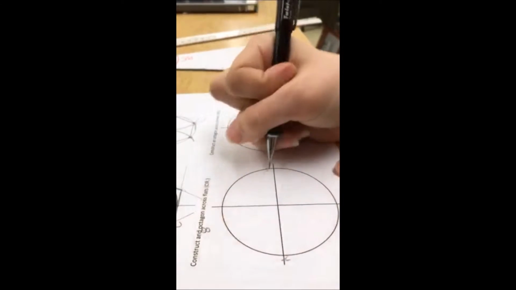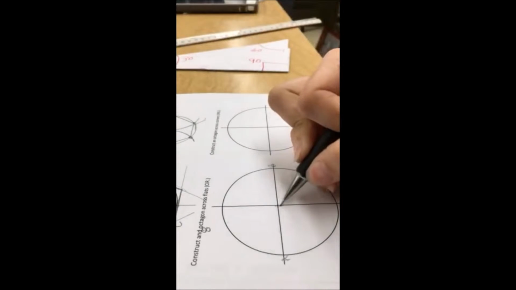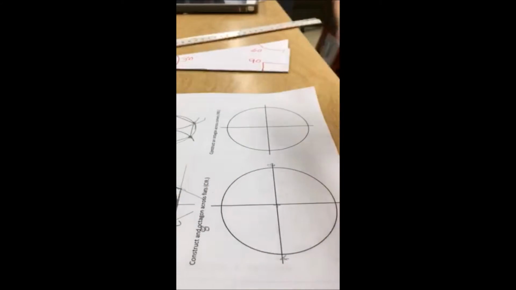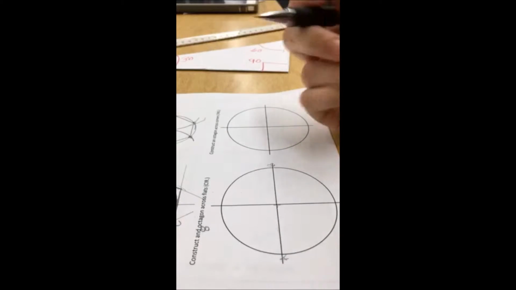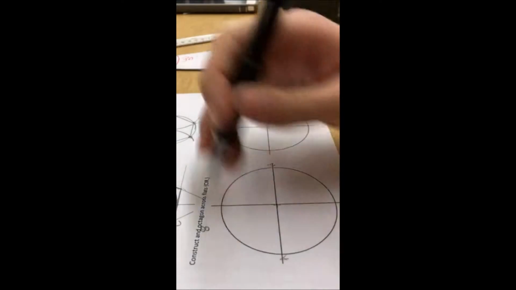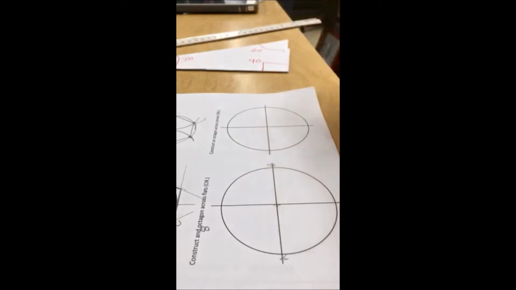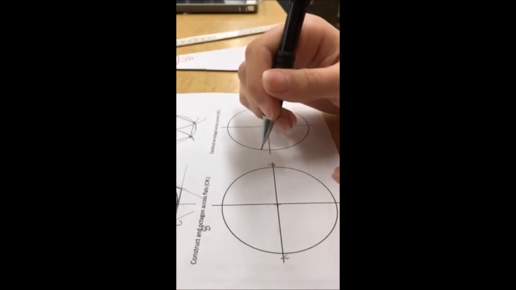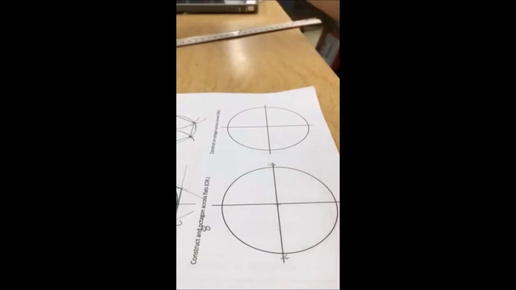So this would be like line A, B, find your center, and then create your circle given your diameter, which is the distance across flats. So I already have it here for you for this practice round, but you may have to do it later. So after you have your circle created, all you're going to do is get your 45-degree triangle.